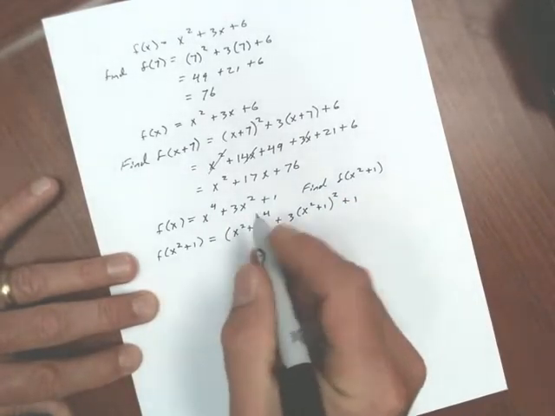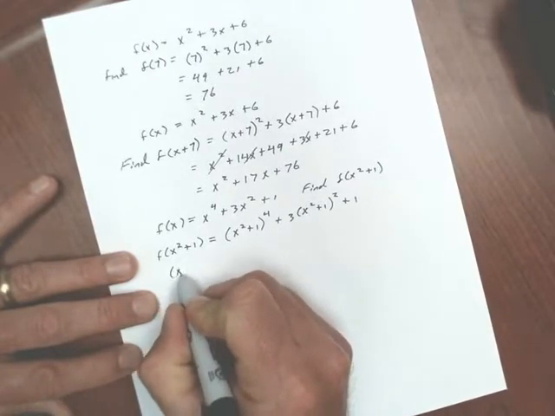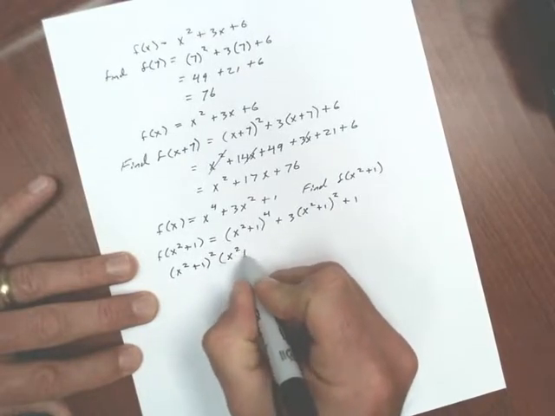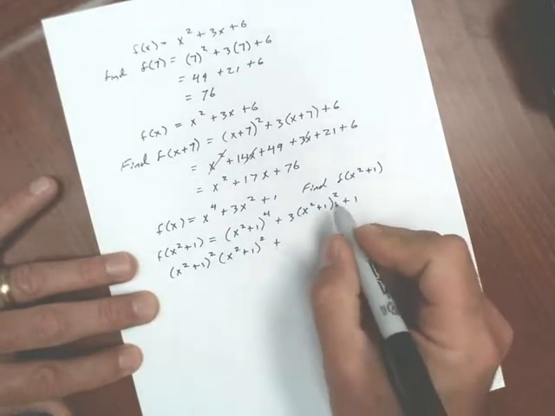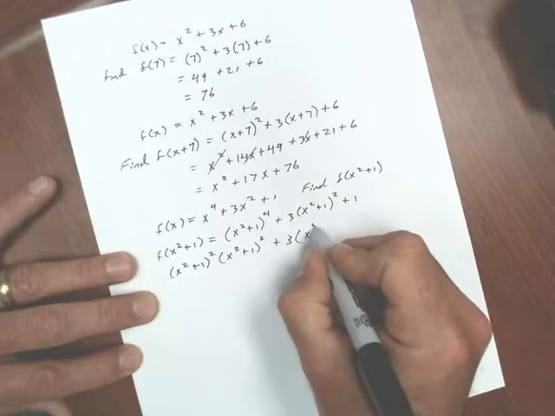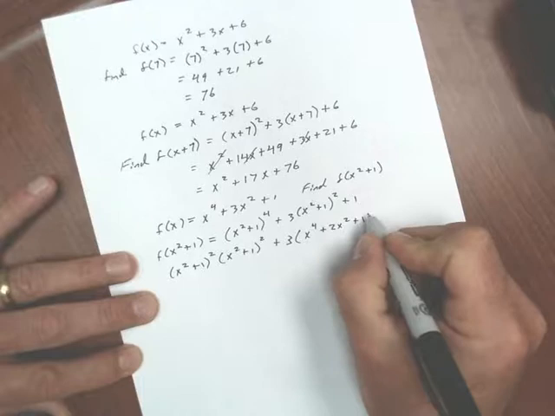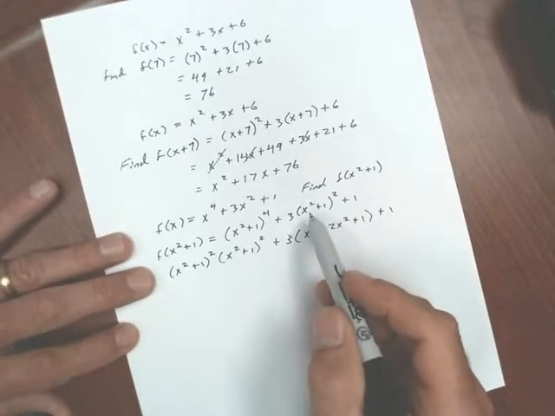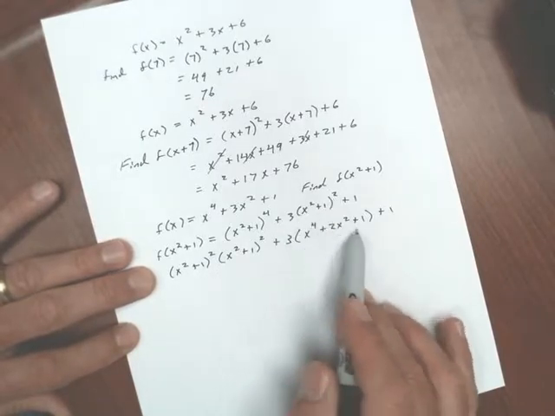Okay, so here we have effectively x squared plus 1 squared times x squared plus 1 squared plus 3 times x to the 4th plus 2x squared plus 1, plus 1. So all I did was just FOIL that out. Now I know what x squared plus 1 squared is.